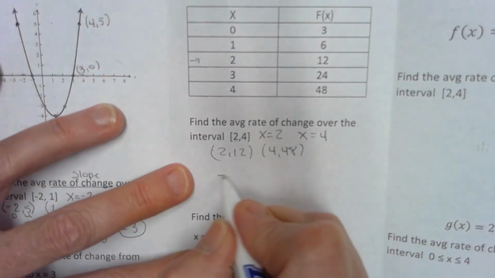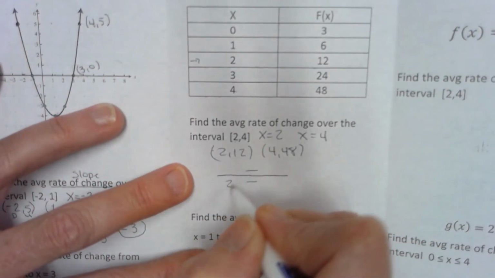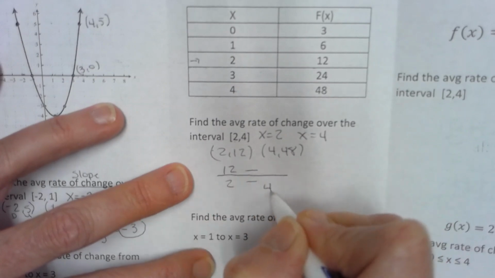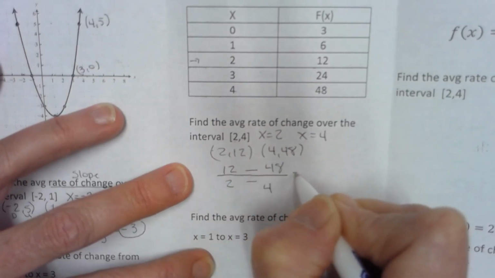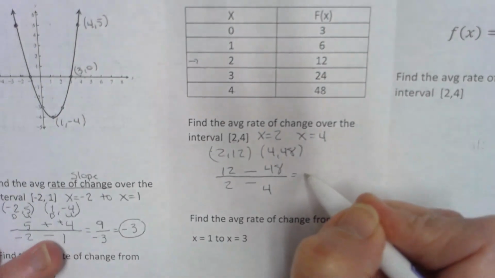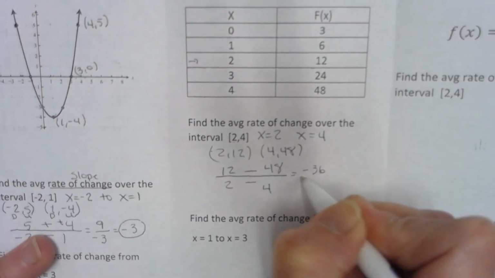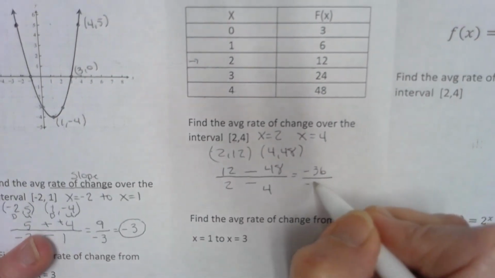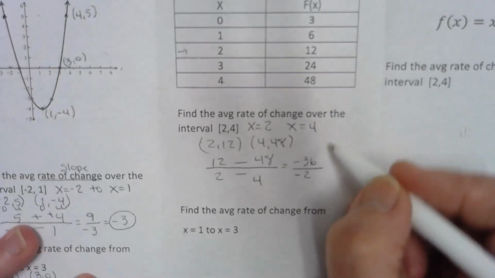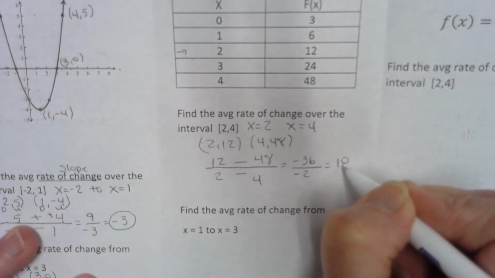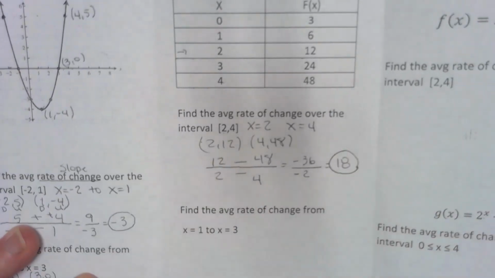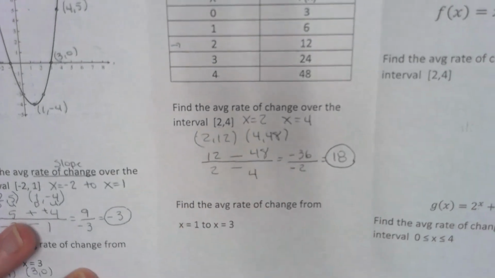And now we're going to do down, up, down, up. Let's see. I think that's negative 36. I'm trying to do this without a calculator. That's going to be a negative 2. This is going to be a positive 18 for our slope over the interval where x is 2 to x is 4.